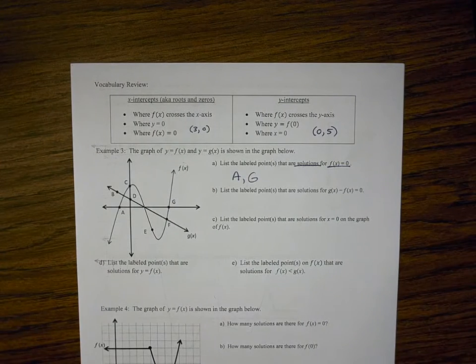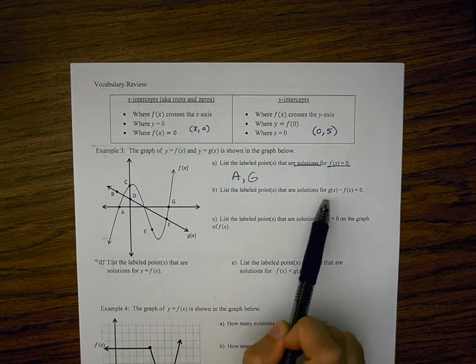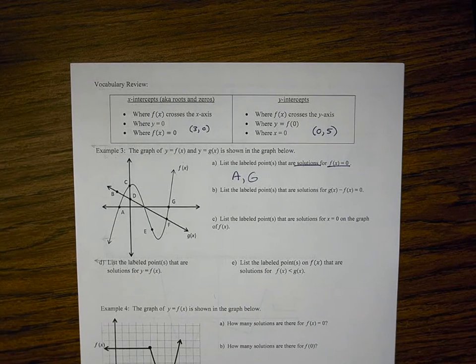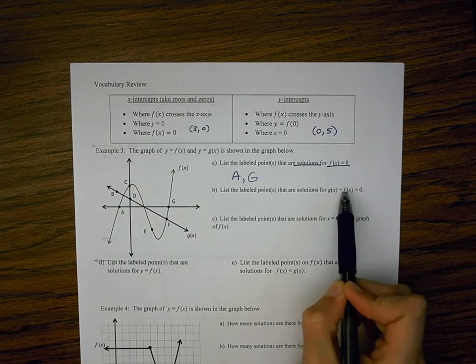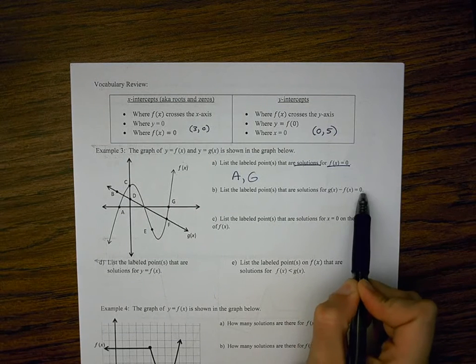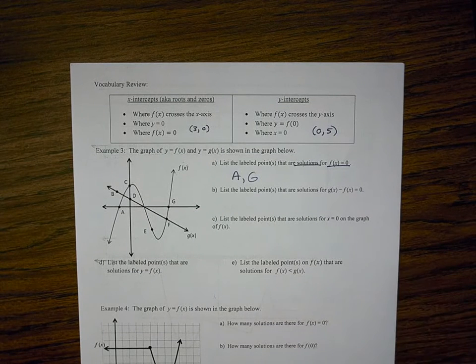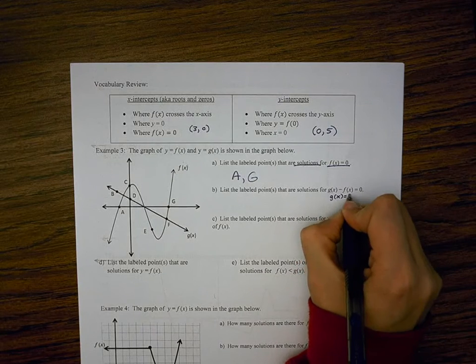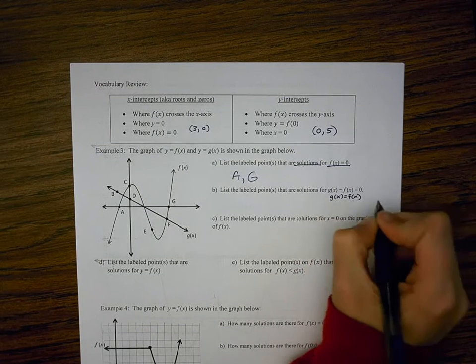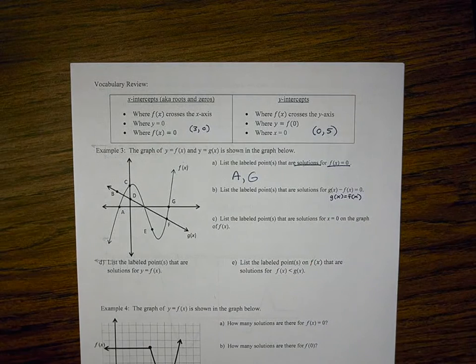B. List the labeled points that are solutions for g of x minus f of x equals 0. Go ahead and take a hard look at that. For g of x and f of x to subtract from each other and automatically equal 0, what does that mean about g of x and f of x? It means that they are equal. This is also something from Honors Math 8 or Math 1 originally.